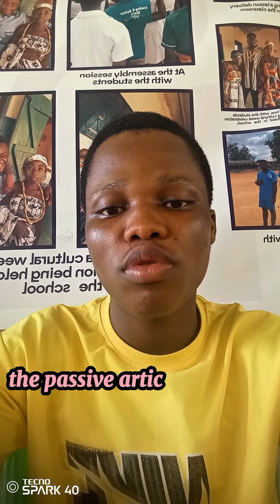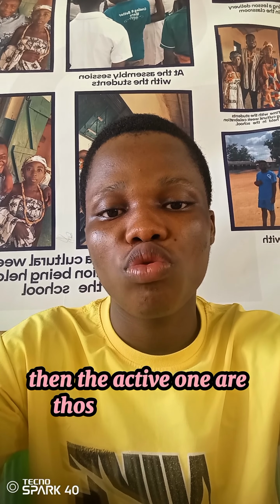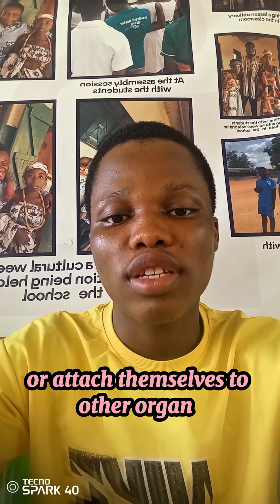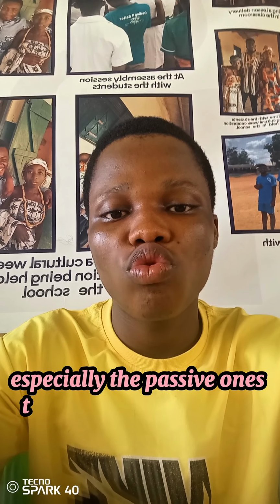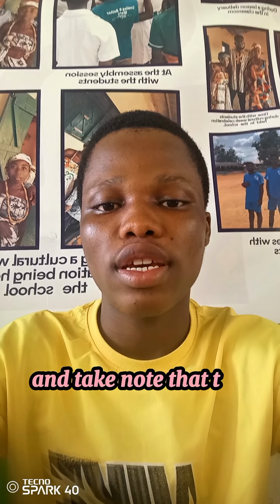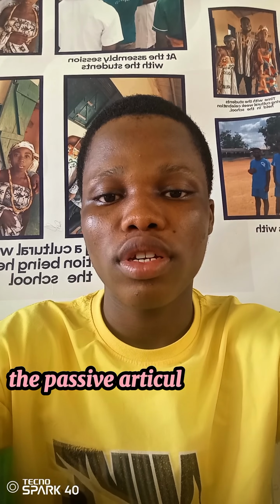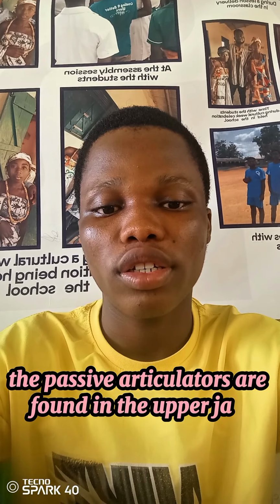So the passive articulators are those organs which do not move, they are static. Then the active ones are those which move or attach themselves to other organs, especially the passive ones, to produce speech sound. And take note that the active articulators are found in the lower jaw, and then the passive articulators are found in the upper jaw.